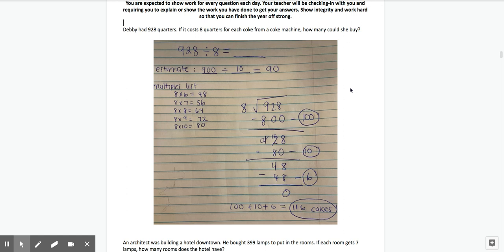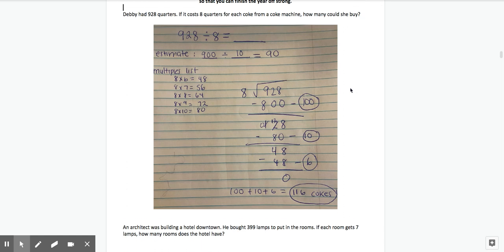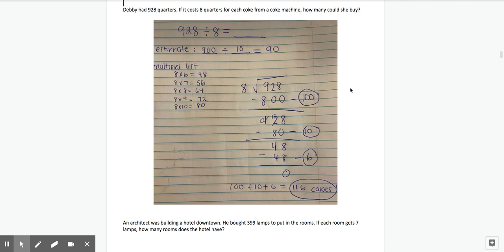So as a reminder, guys, whenever you're doing word problems, first you need to figure out what operation you're doing, because if you don't know the operation, then you're not going to be able to solve. So I figured out I was doing division, and then I used all my steps and strategies from when we learned division. I estimated first, then I made a multiples list, and then I made sure that I was doing efficient steps.